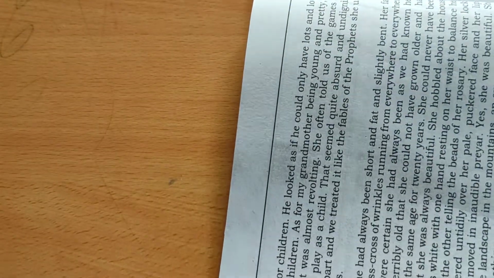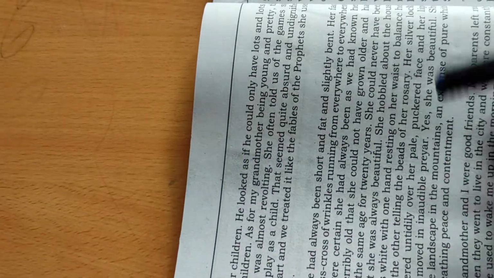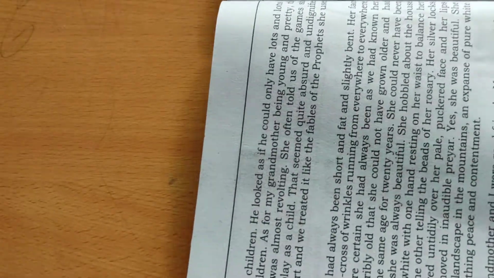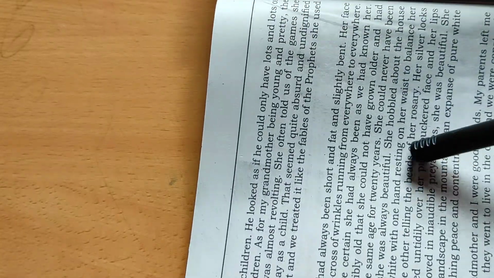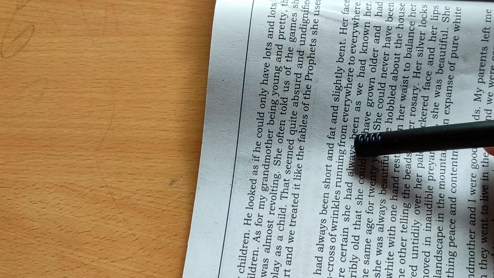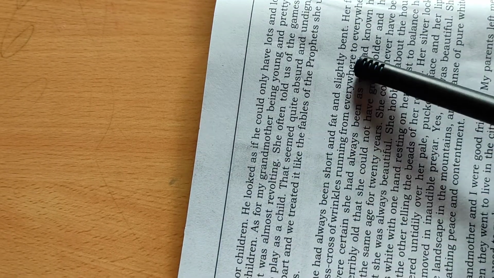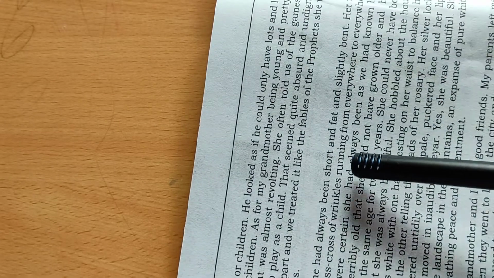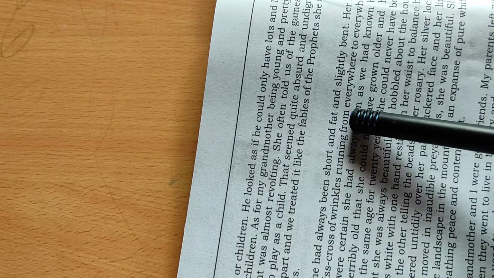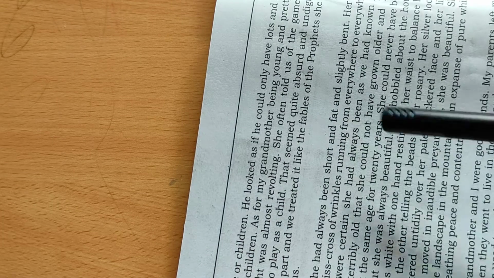She had always, now we'll see in depth what she was doing. She had always been short. How was she? Short and fat. She was fat, short and slightly bent. Three characters: one is short, another is fat, and another one is slightly bent.